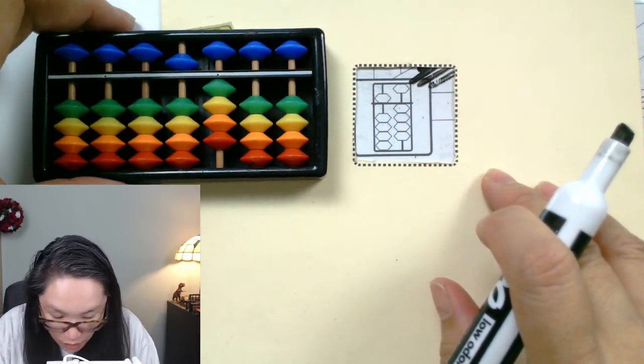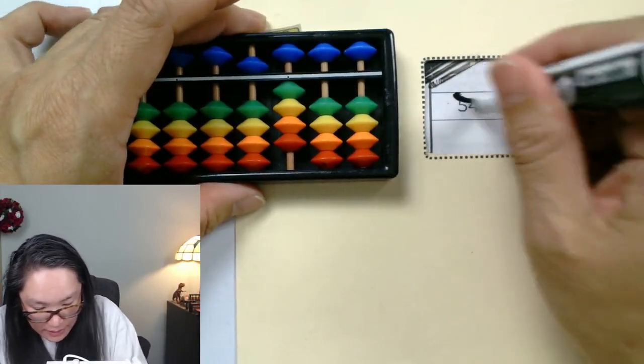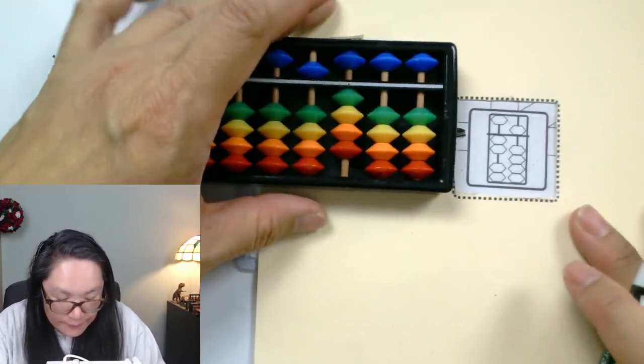What are we doing? What number is that? Yes, 54. Yes, 5, and then 1, 2, 3, 4. Yes, exactly. So we're going to color that in. We're almost done.